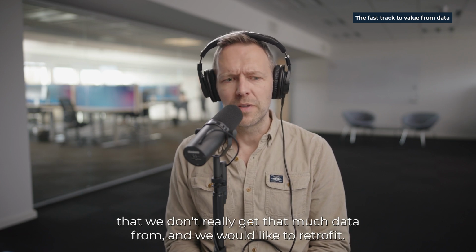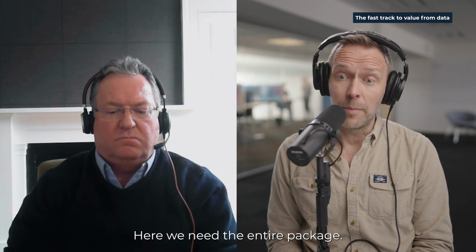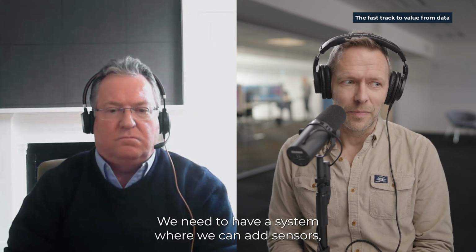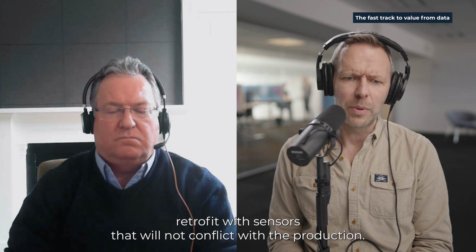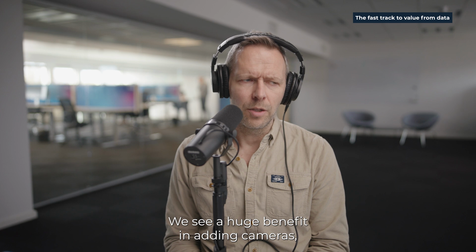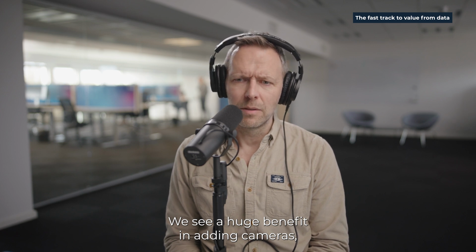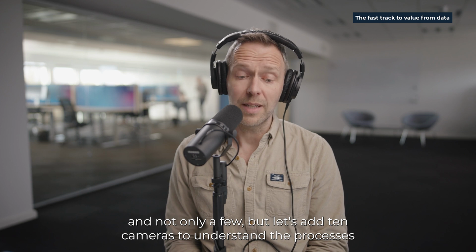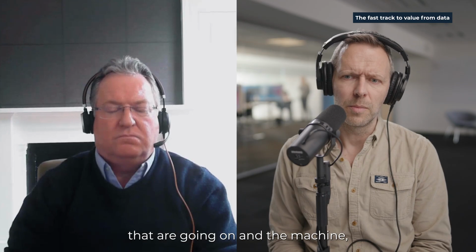The second one is we have a system that we don't really have that much data from, and we would like to retrofit. And here we need the entire package. We need to have a system where we can add sensors, retrofit with sensors that will not conflict with the production. We see a huge benefit in adding cameras. And not only a few, but let's add 10 cameras to understand the processes that are going on in the machine.